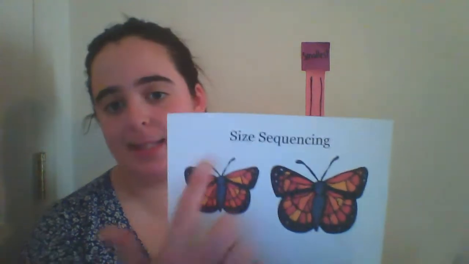Hi friends! Today we are going to be talking about something called size sequencing. So sequencing is just a really big word that says that we're going to put things in order.